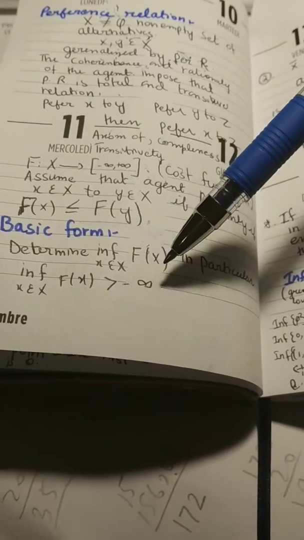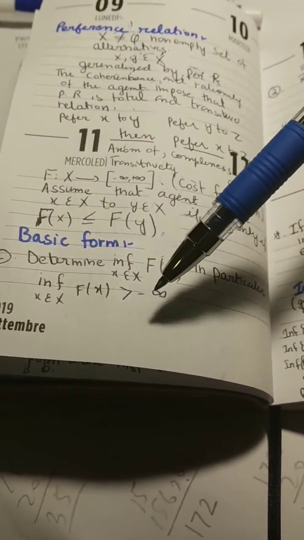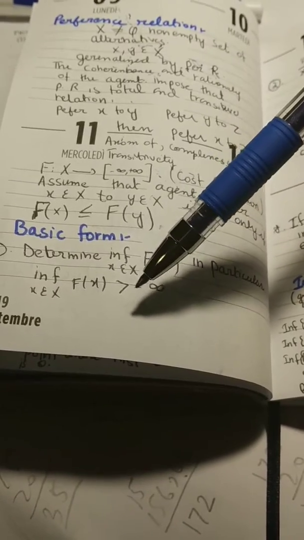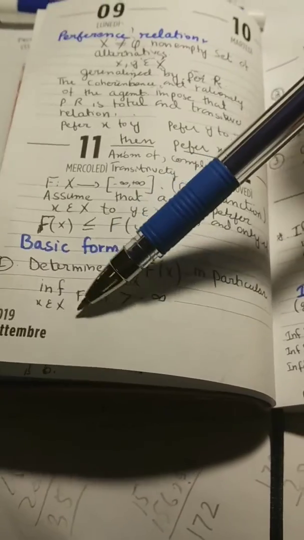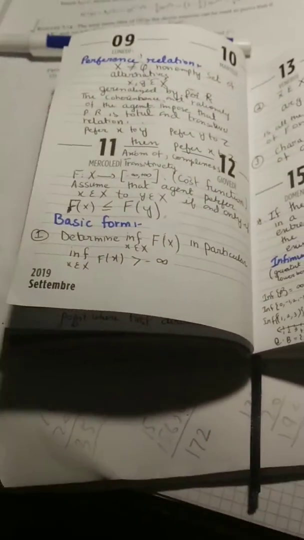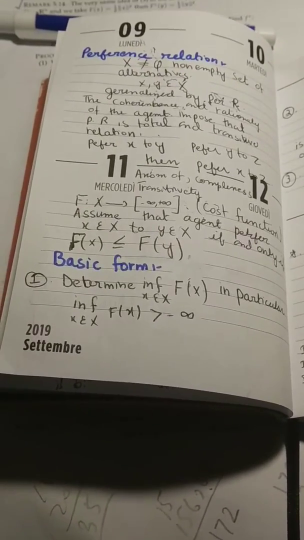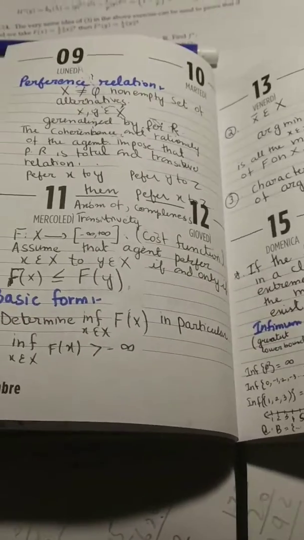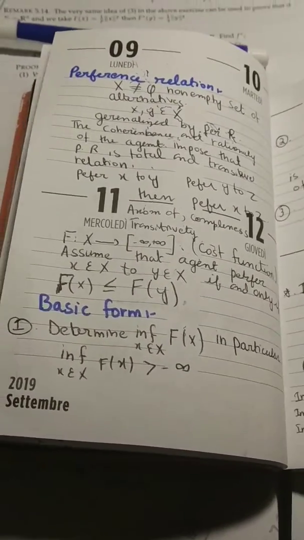In particular, the infimum of the function is strictly greater than minus infinity, where x belongs to X. What does this mean? We will find the infimum of the function, and what is the infimum? You will remember that in previous courses we studied in calculus what the infimum is.